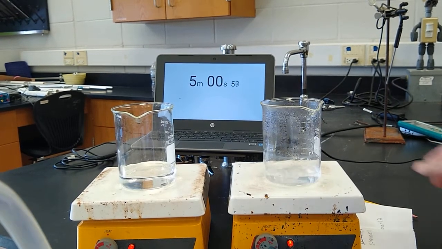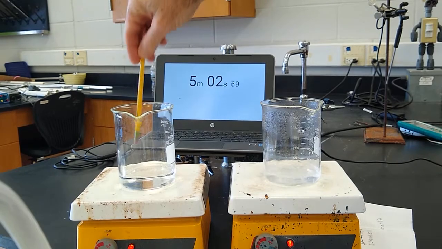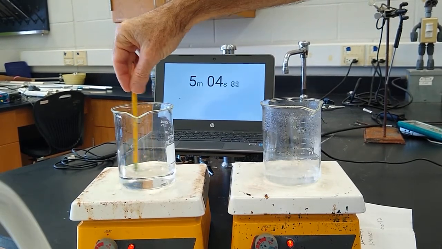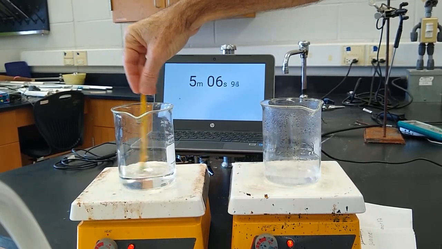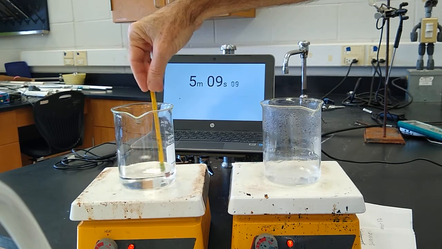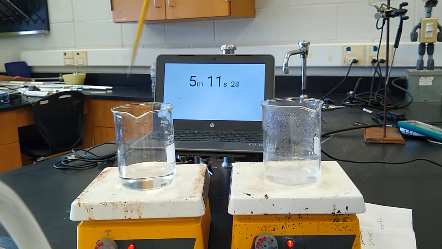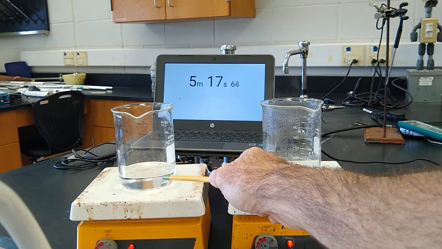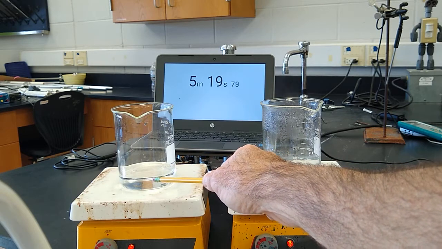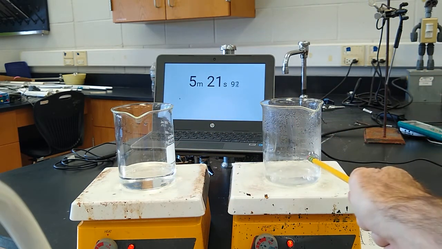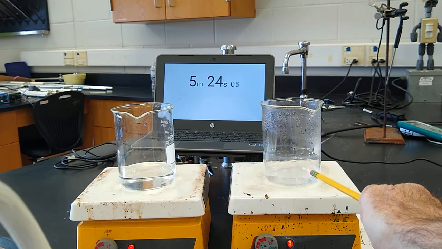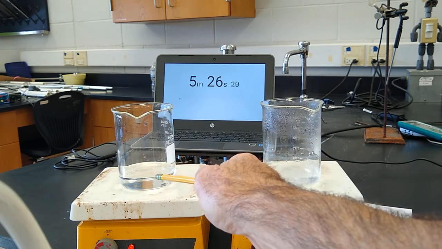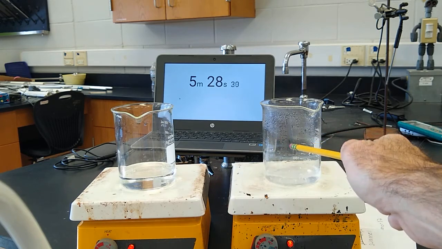Okay, we're 5 minutes into this. If you look, there's just barely any ice. And I'm going to tell you right now, as I was talking to you, the ice is gone. So all of the ice is melted, and it took it right at 5 minutes. Now let's think about our numbers. Let's think about the numbers for fusion and the numbers for vaporization.